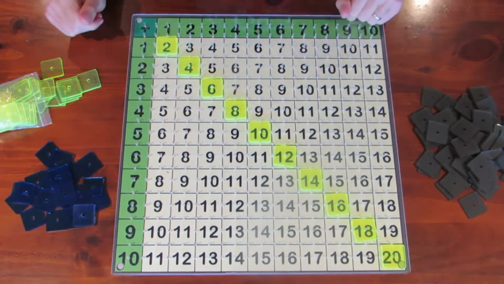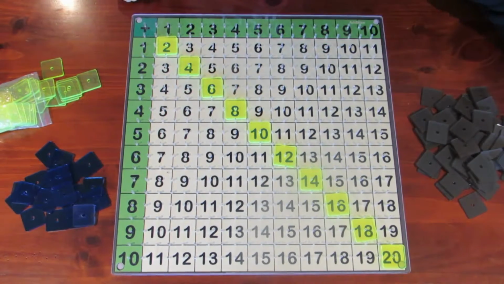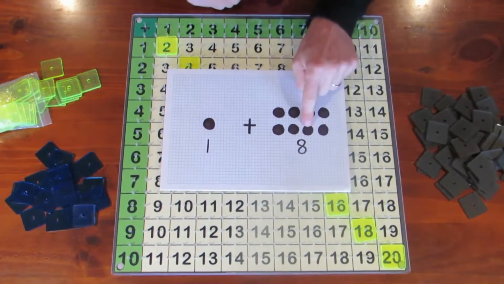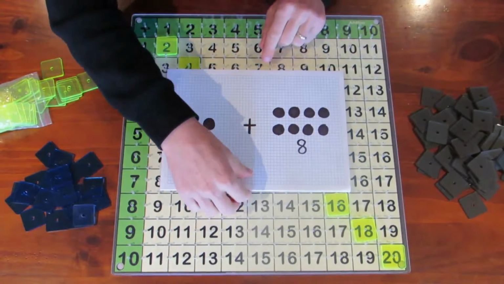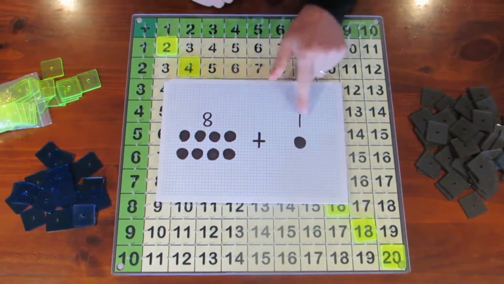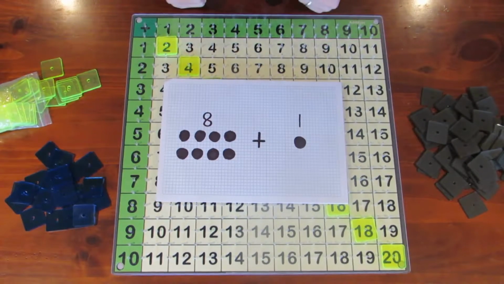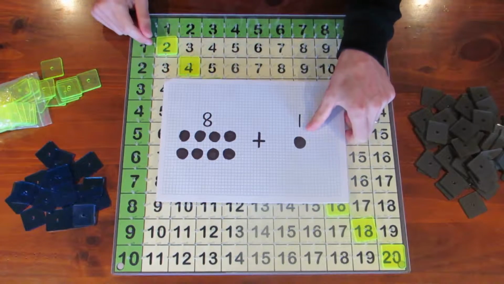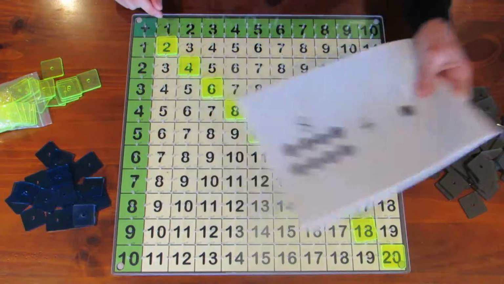And this is the commutative law. Don't let the big words scare you. Commutative just means that 1 plus 8, if I flip it over or commute the numbers so they travel somewhere else, 8 plus 1 is the same as 1 plus 8. They both equal 9, and that doesn't change regardless of where they're put in this equation. So that's what commutativity means.